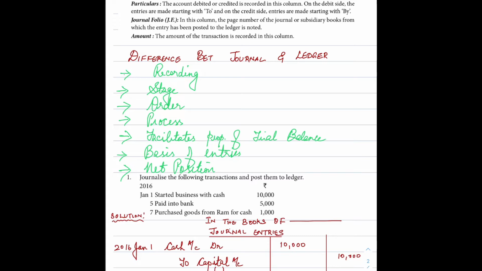What is the major difference between the journal and the ledger? First, it is about the recording. In the journal, as and when the transaction takes place, it is recorded. But the ledger can be posted on the same day if they want, or at the end of a specified period, such as the end of the week, or once in every fortnight, or it could be monthly, depending upon how the transactions occur.